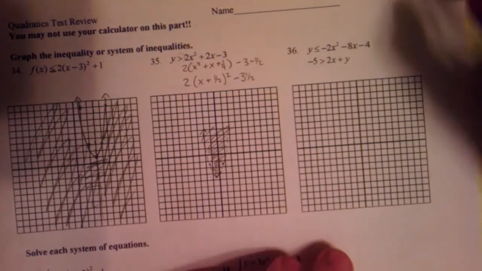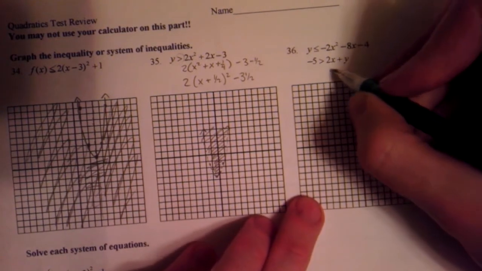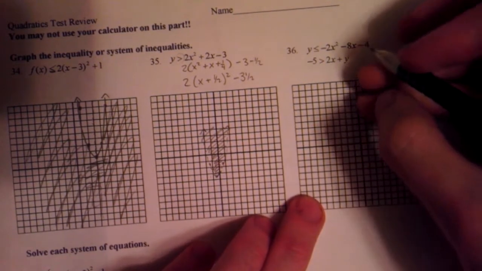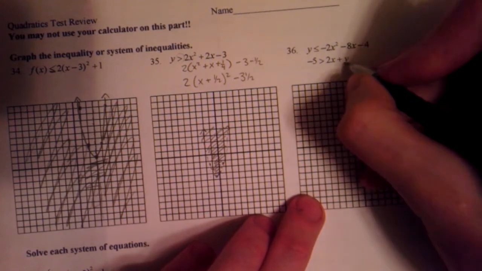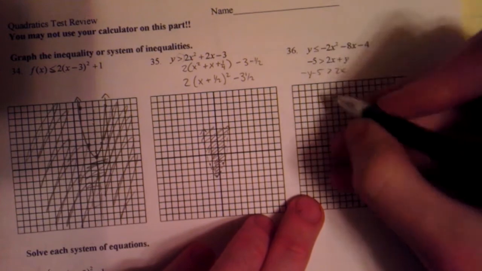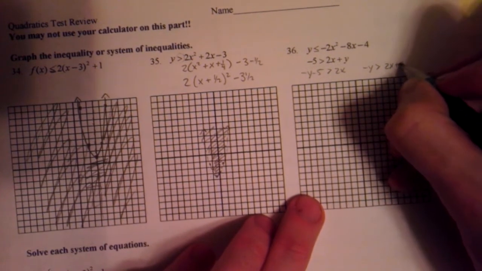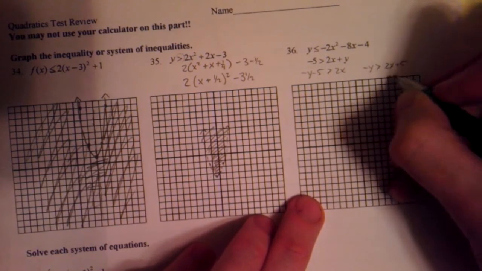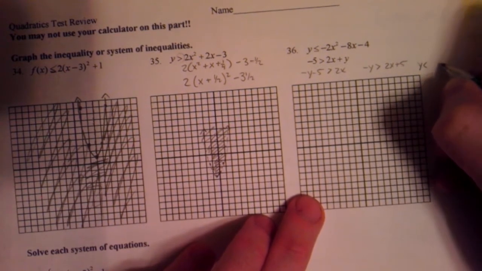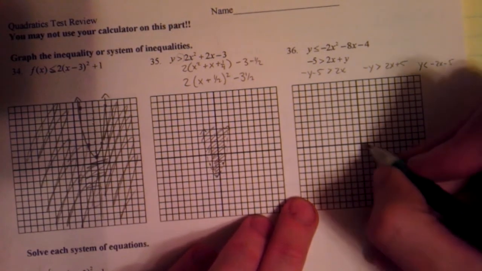Okay. One final look here. This one is a system. Notice that the bottom equation isn't solved for y. So the first thing we want to do is get it solved for y. I'm going to move the y to the other side, and then move the 5 to the other side by adding it, and then divide both sides by a negative. When you do that, you have to flip your sign. So we have y is less than negative 2x minus 5.